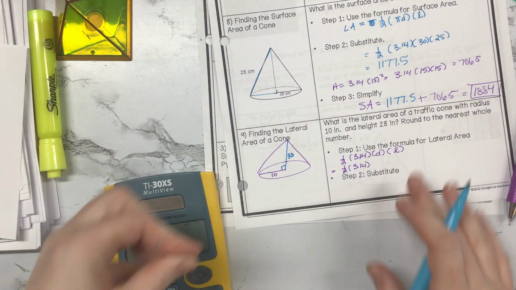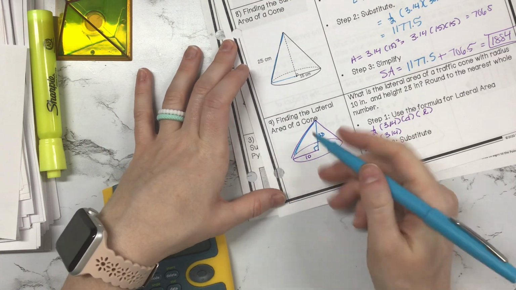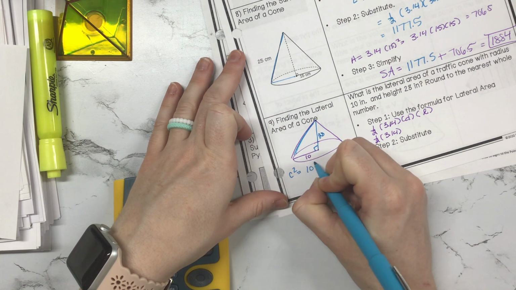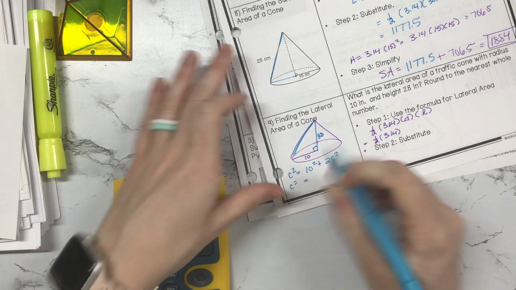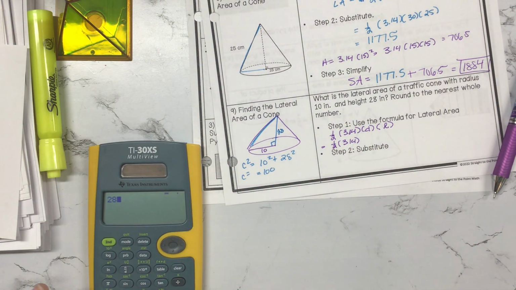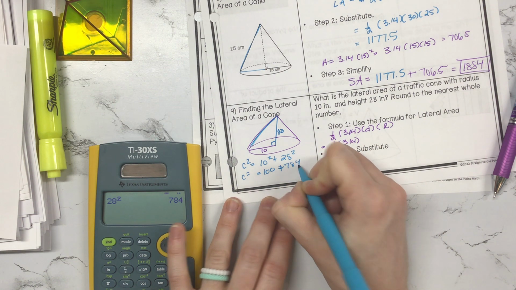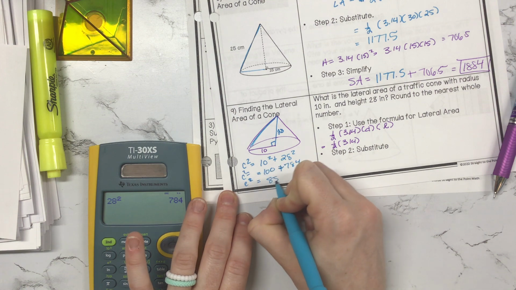So I have to use that Pythagorean theorem again to find the slant height. Okay, which is my c because it's a hypotenuse. So a squared plus b squared. 10 squared is 100. 28 squared is 784. So c squared equals 884.